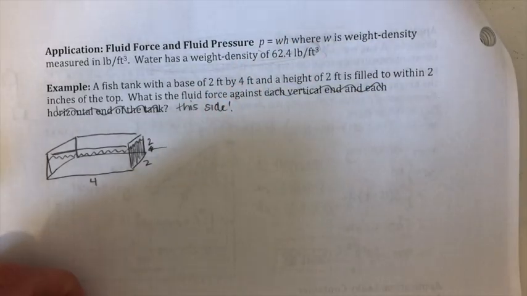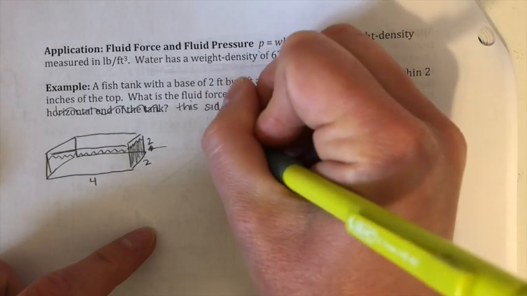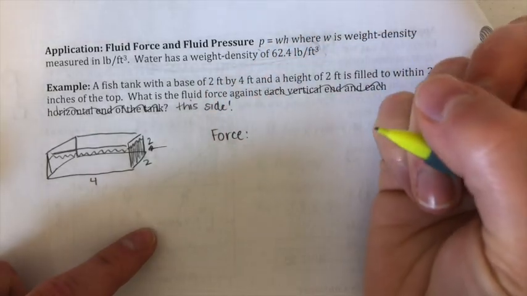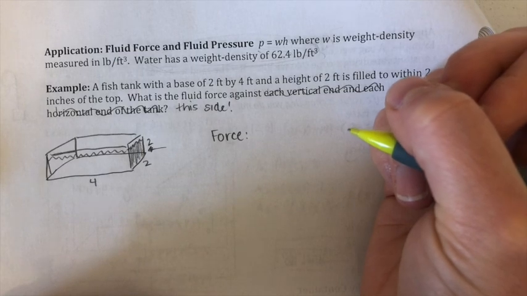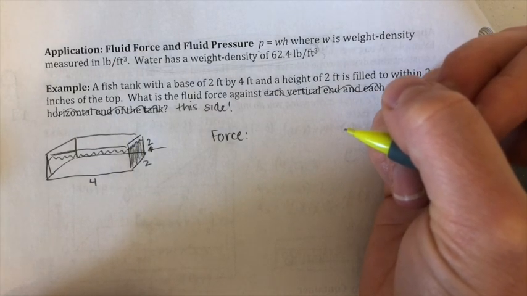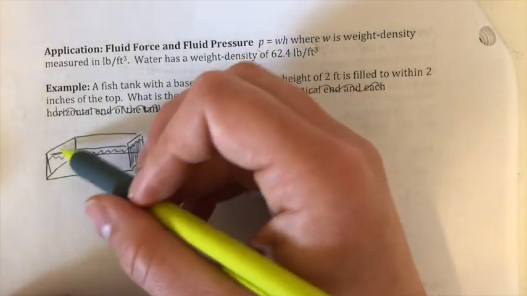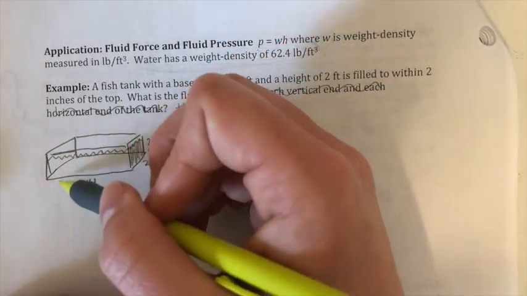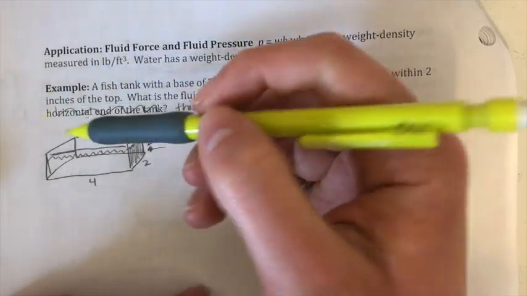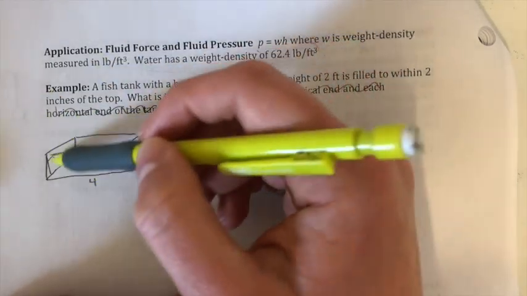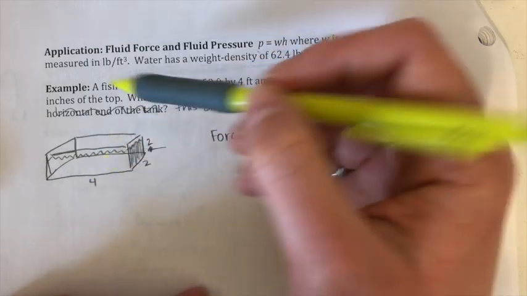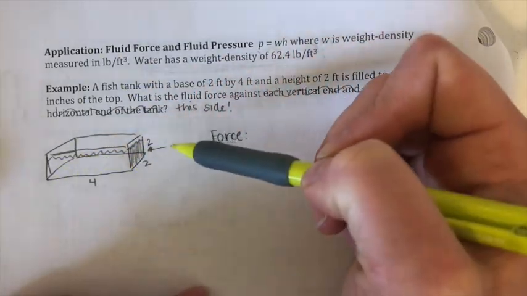Okay, so we need to figure out, if we want force, that force is going to be a function of pressure on an area. Think about a glass aquarium: if you were walking underneath it, you would want to know that this glass is strong enough to withstand the force of the weight of this water, which is based on its density and how much area it's distributed over.